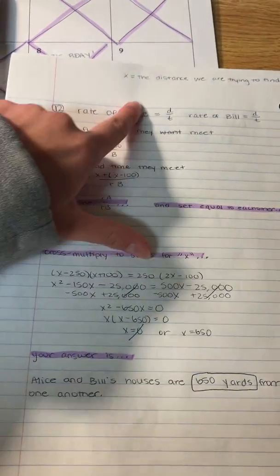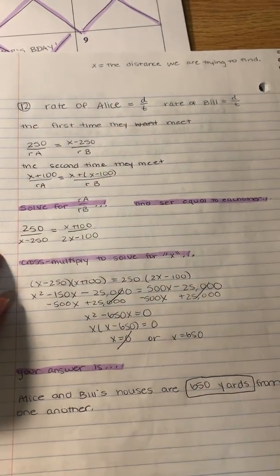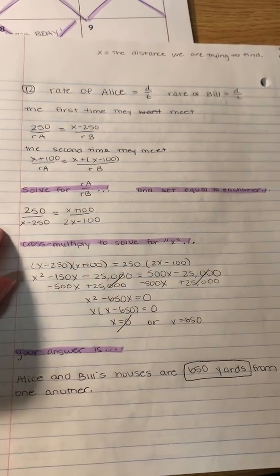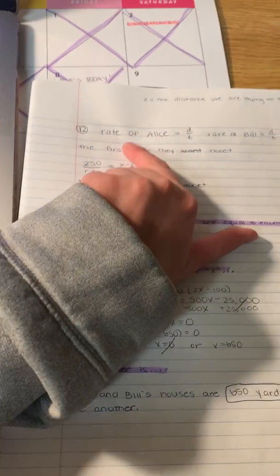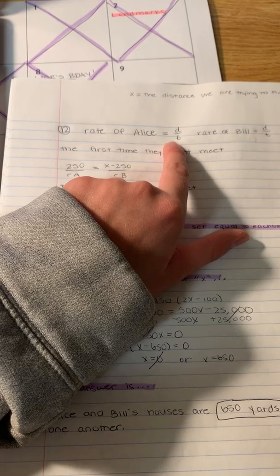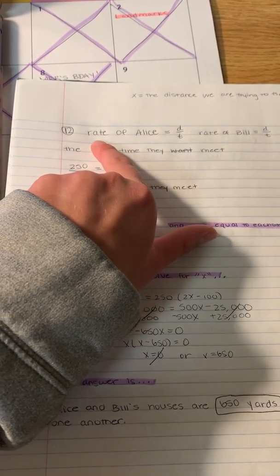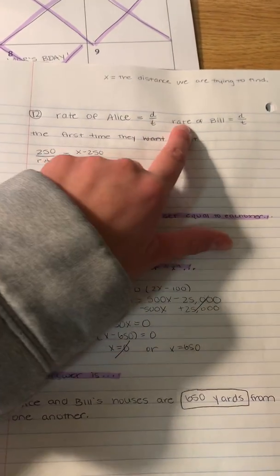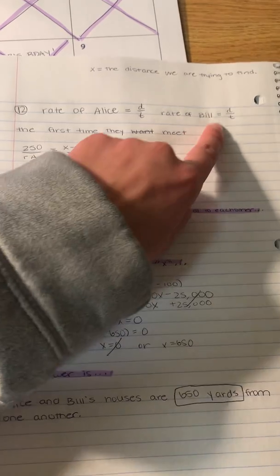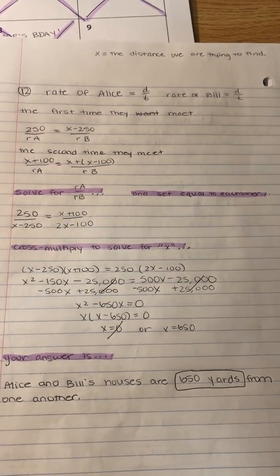So, to start, x is going to be our variable that stands for the distance we are trying to find between the houses. First we can look at an equation to approach the problem. The rate of something is equal to the distance over the time. So if we treat the rate of Alice, r sub a, as distance over time, and the rate of Bill, r sub b, as distance over time, we can start solving for the distance.